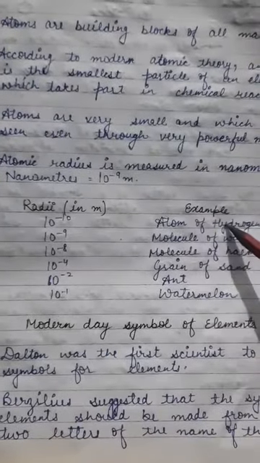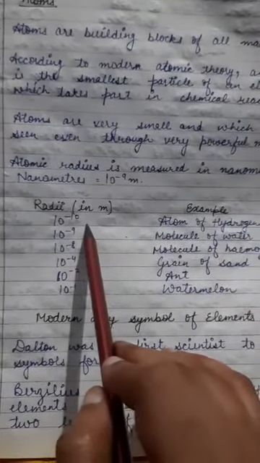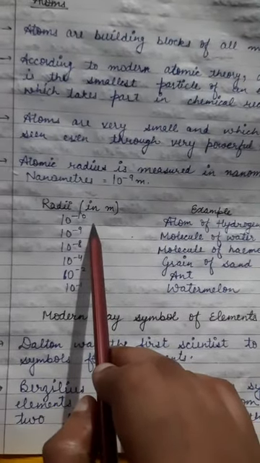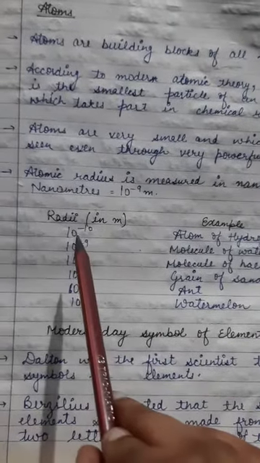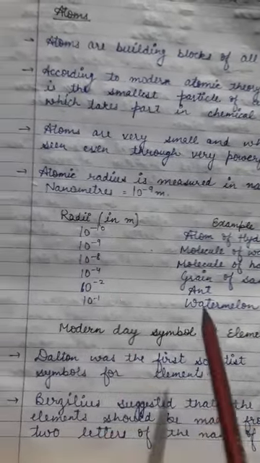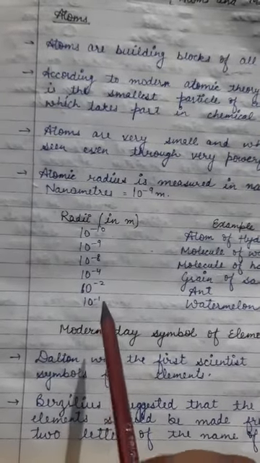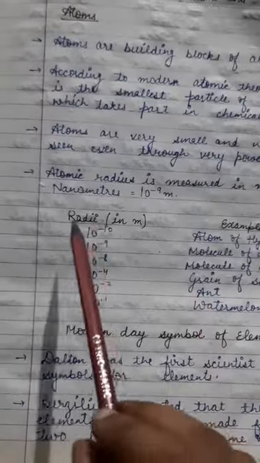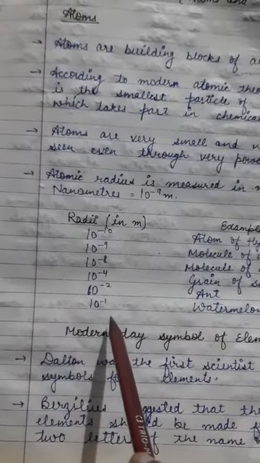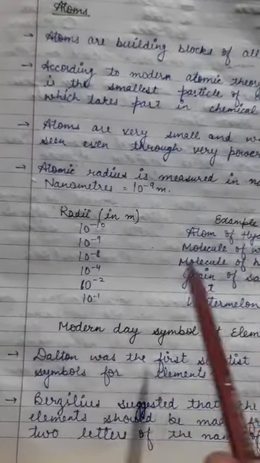So see here the atom of hydrogen, this is a very small atom. Its radius is 10 raised to power minus 10 and the watermelon's radius is 10 raised to power minus 1. This is the radius of the atom of these molecules, right?